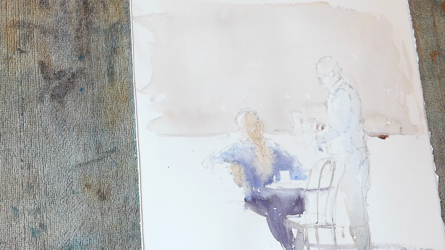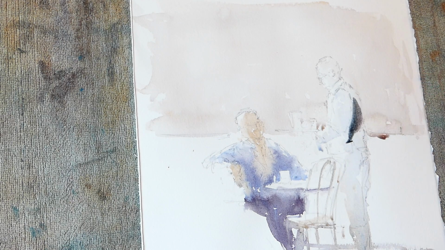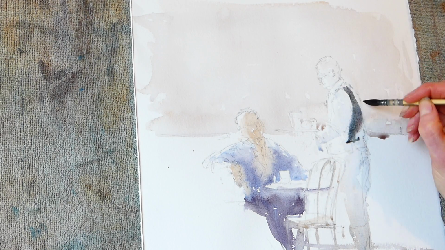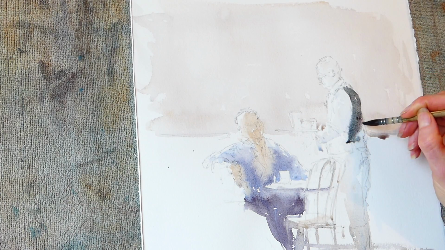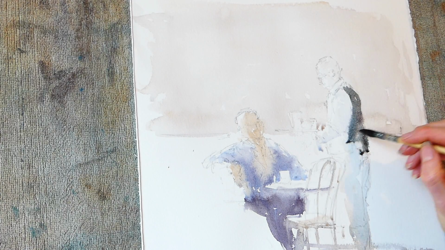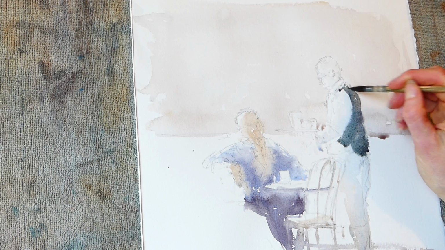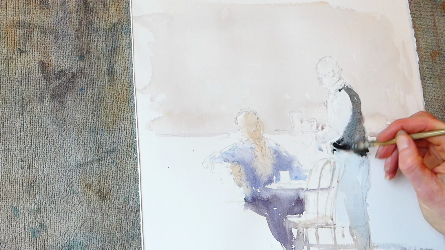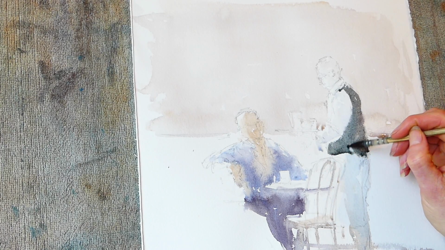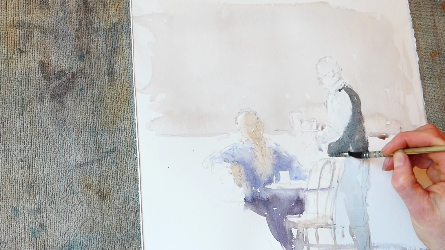Okay, come back to that after. Now, see that paper's still wet here, so there's a nice soft edge, but the colour's staying more or less where I want it to. Longer. Alright.